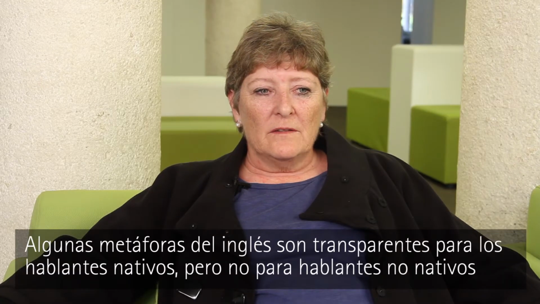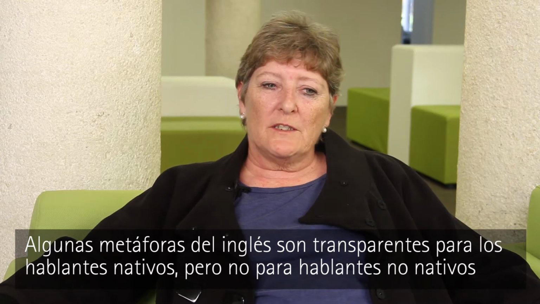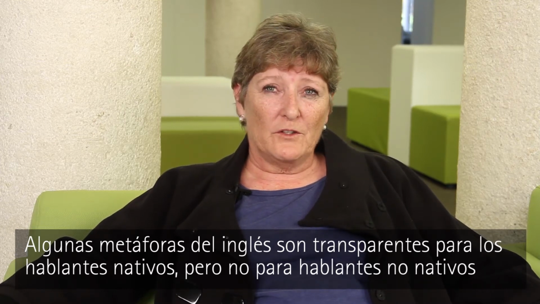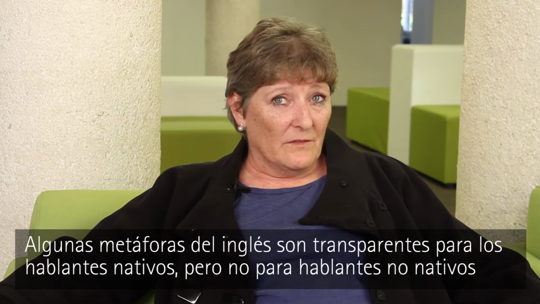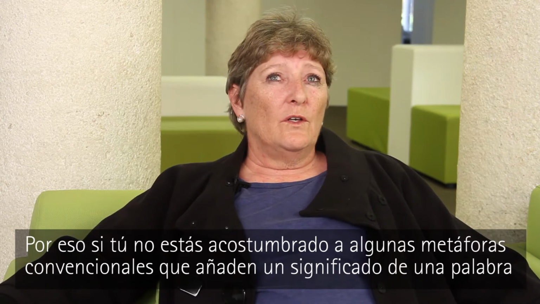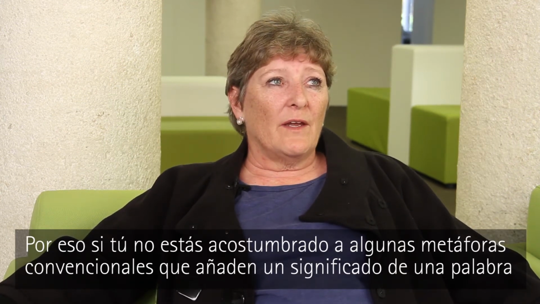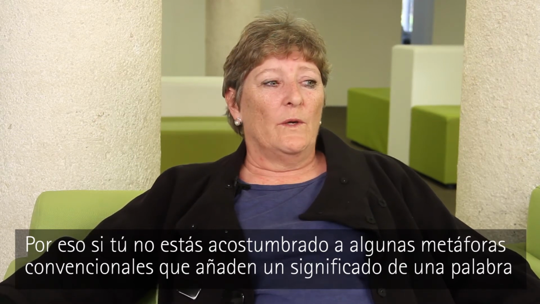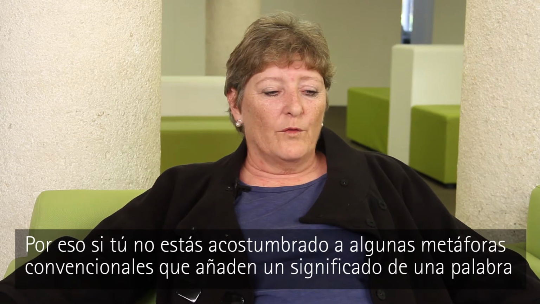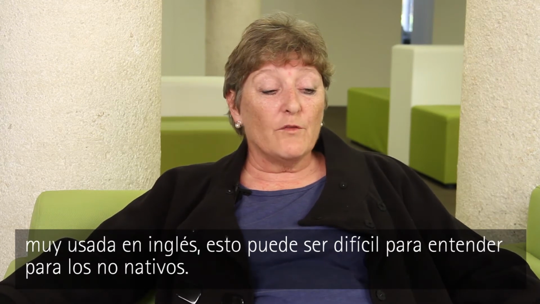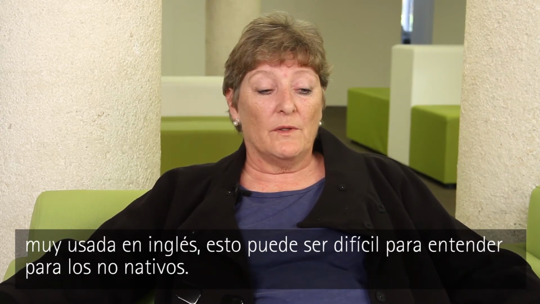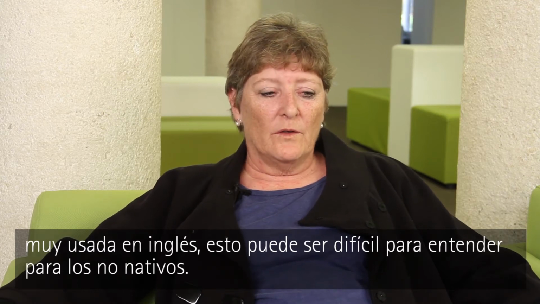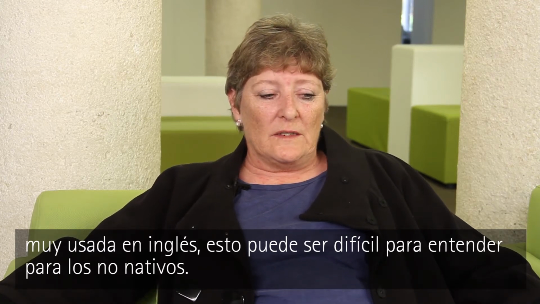We find that some metaphors which may be transparent for native speakers of the language are not for non-natives. So if you are not used to having a kind of conventional metaphor which extends the meaning of a very high frequency word in English, for example, this may be difficult for a non-native to understand.